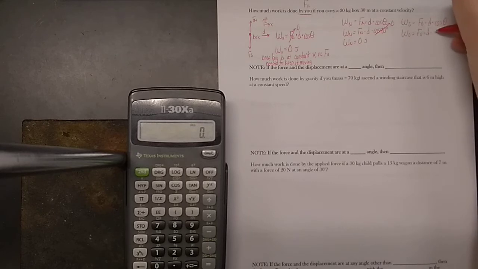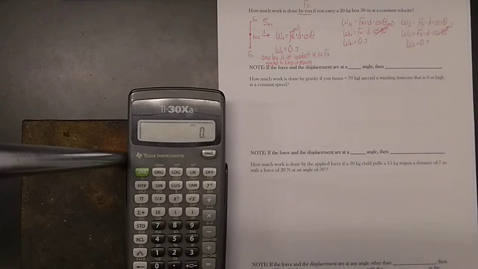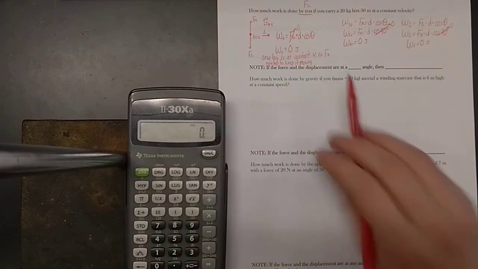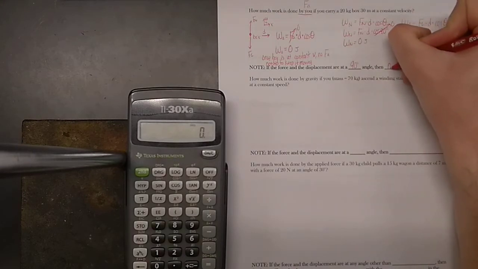So we really have 2 takeaways from this question here. The first is that if the force doesn't exist, it obviously can't do work. It can't transfer energy. The other is that if the force and the displacement are at a 90-degree angle, no work is done.